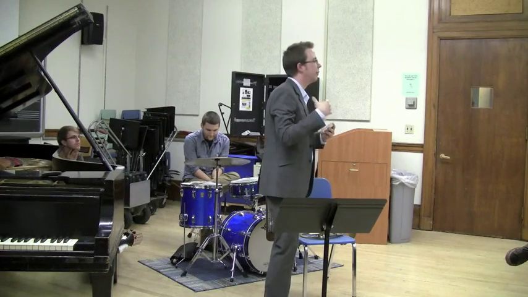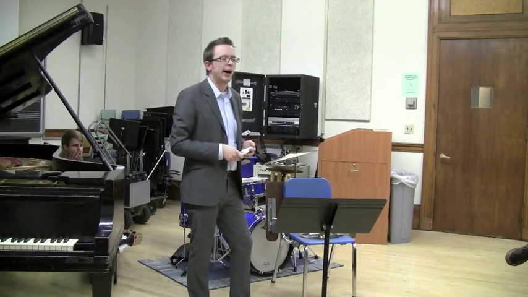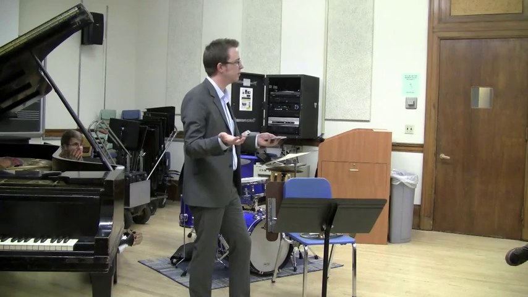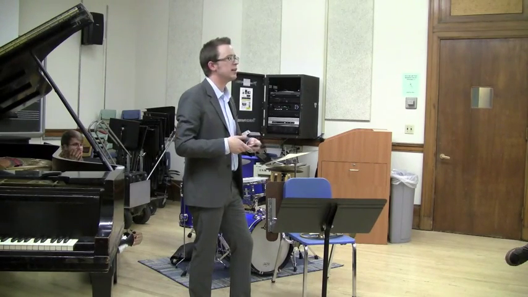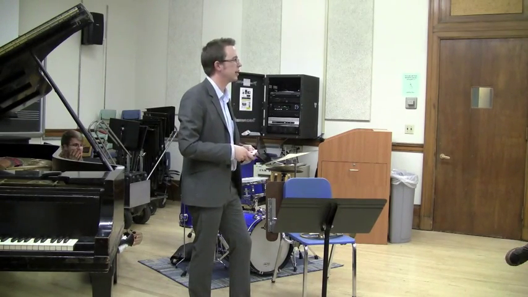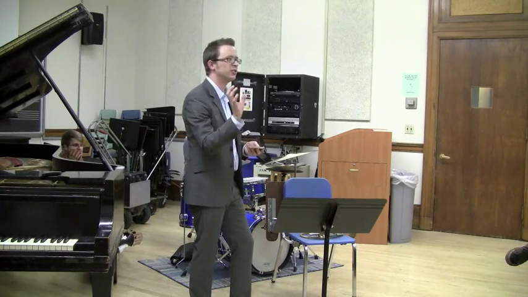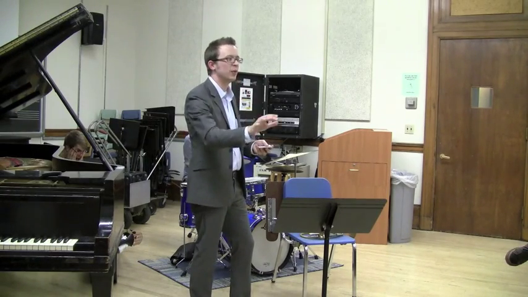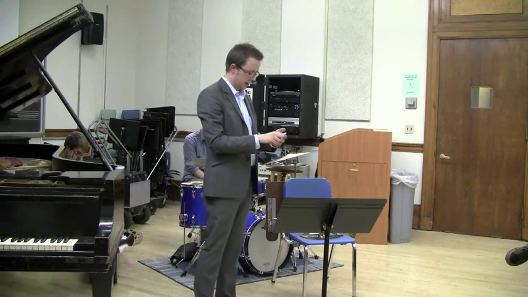Things like backdoor 2/5s, like on the great Don Byas' version of I Got Rhythm, the duo with Slam Stewart, he has those A sections where he'll start on an F sharp 7 and then work his way back to B flat.